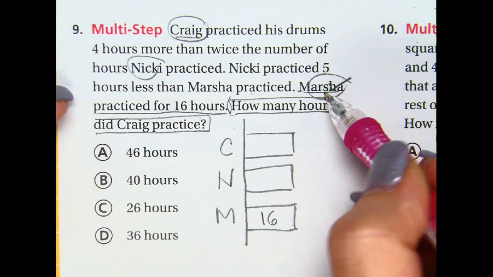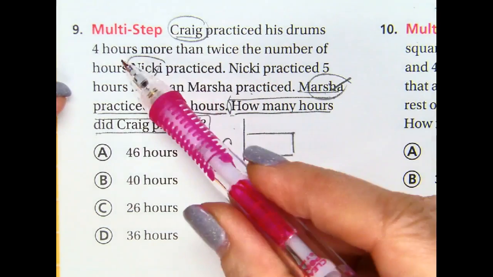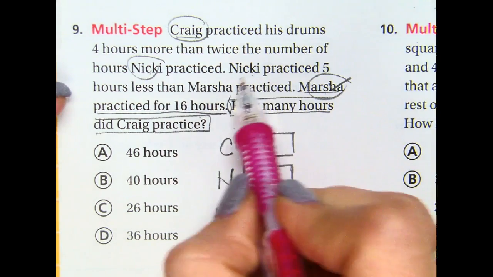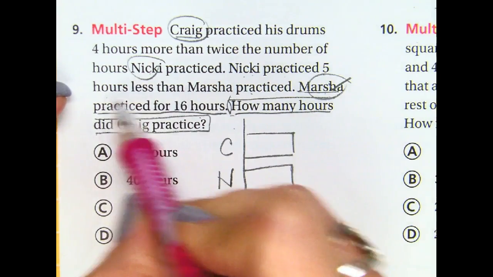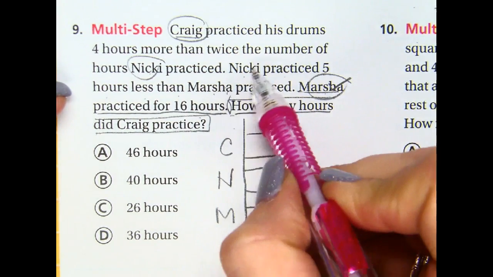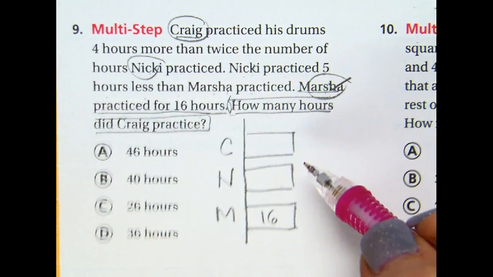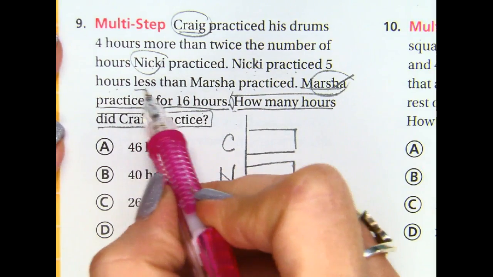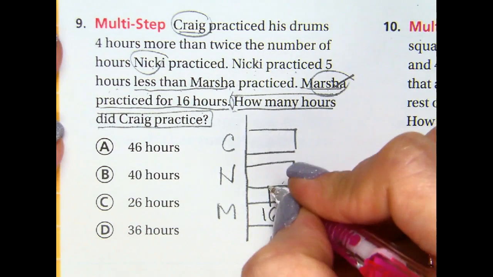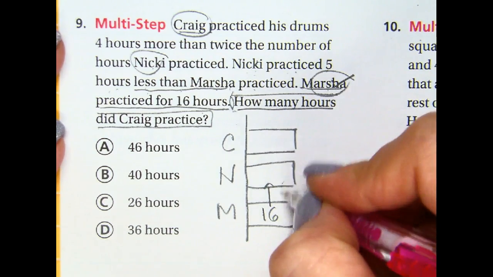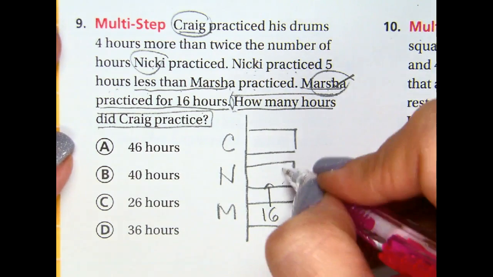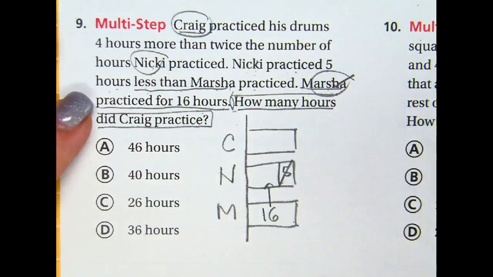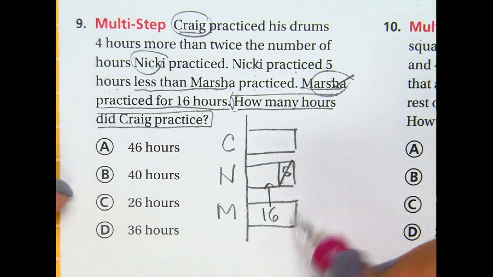Who are we comparing to Marcia? It says Craig practiced, and he's compared to Nikki. Well, we don't know Nikki's number yet, so let's go to Nikki. Nikki practiced 5 hours less than Marcia. So we're comparing Nikki to Marcia. Here is Marcia's number, which is 16. If they were the exact same, I would make it less by 5. So we're going to take 5 off of Marcia's value, right?